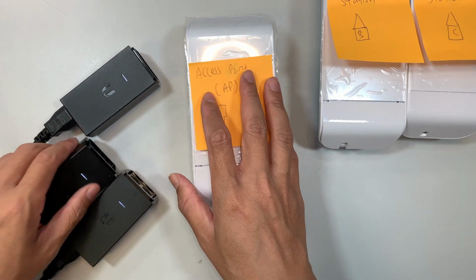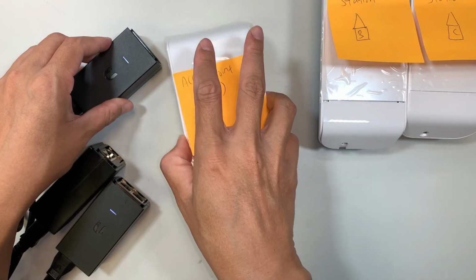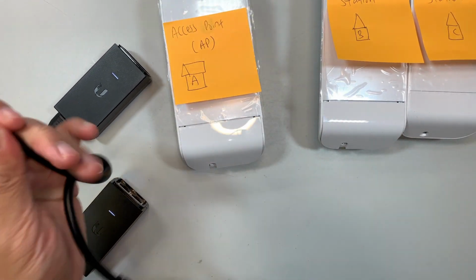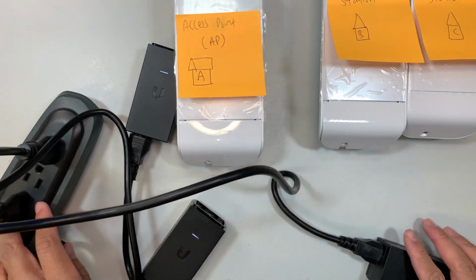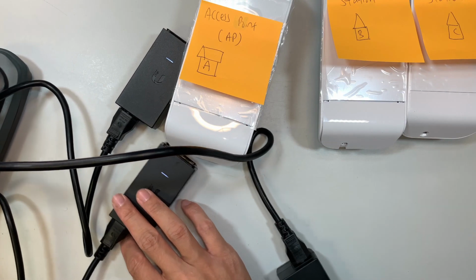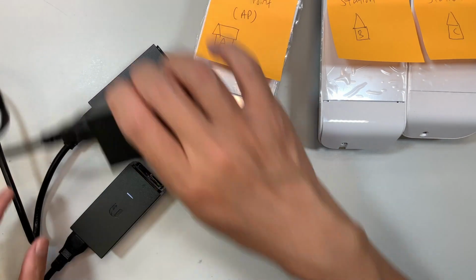So each of them would have the power cable, the adapter, and the device itself. I just have them plugged into my extension surge protector, these three of them. I'm ready to get it all set up.